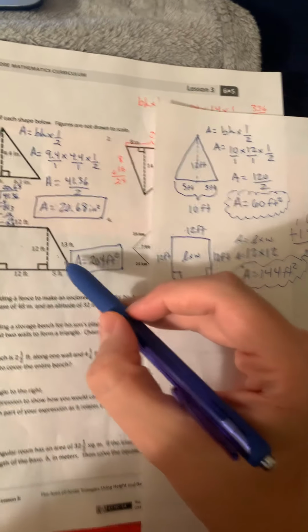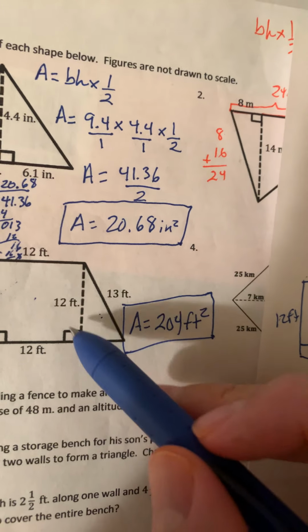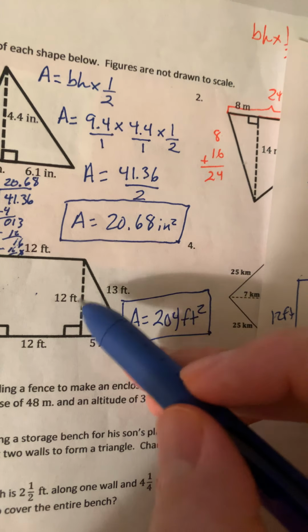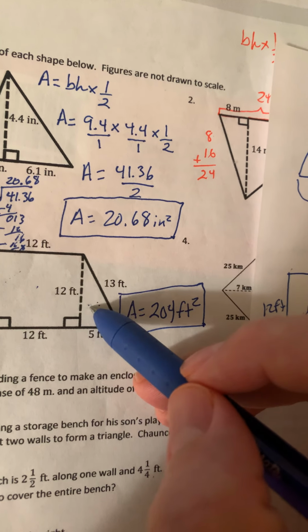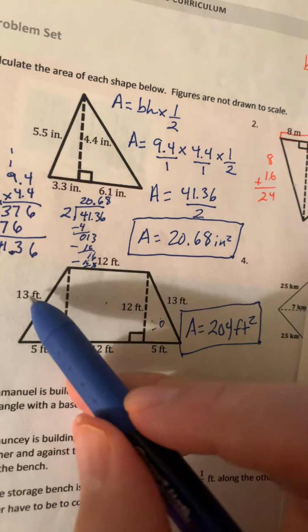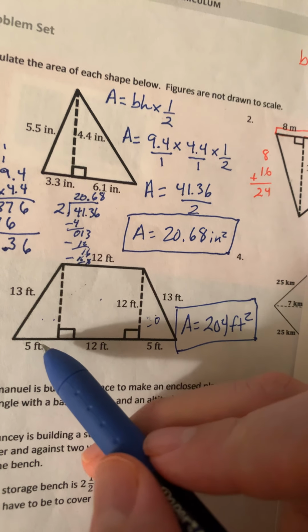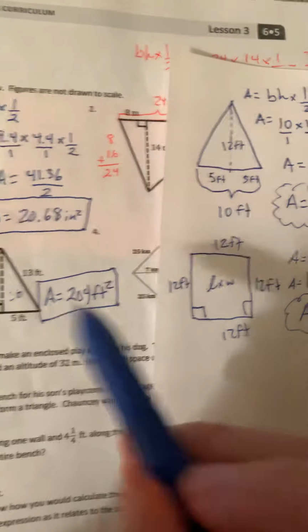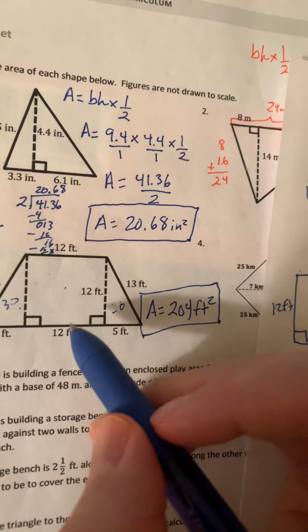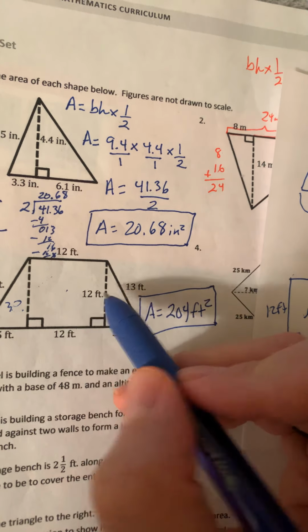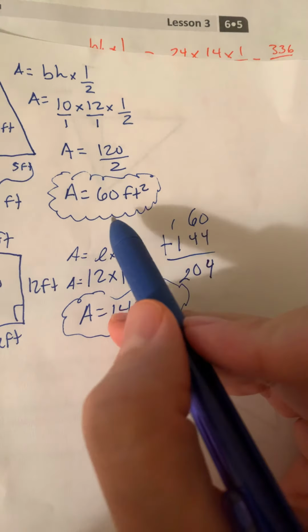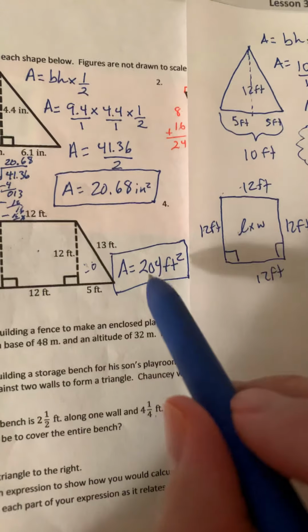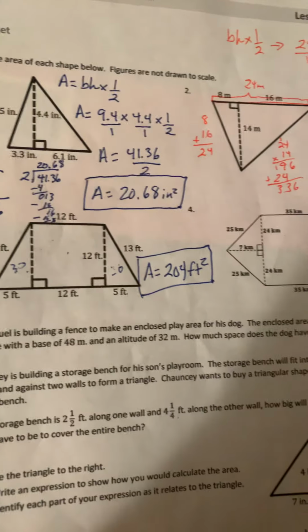If you want to find the area, and this one you could have done 5 times 12, base times height. 5 times 12 is 60, and then divided by 2, there's your 30. This one too would have been the same thing, 5 times 12, which is 60, divided by 2 is 30. And 30 plus 30, you get your 60. And then here, now your square, if you do 12 times 12, it's 144, which I got here. I added the 60 and the 144, and got 204. So the area for this entire shape is 204 feet squared.